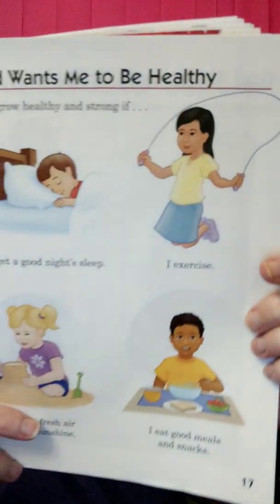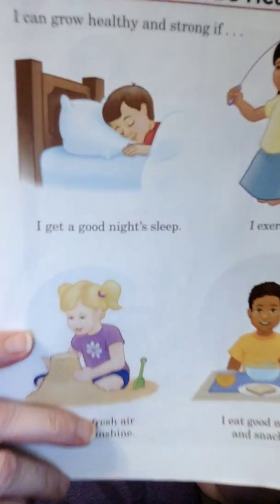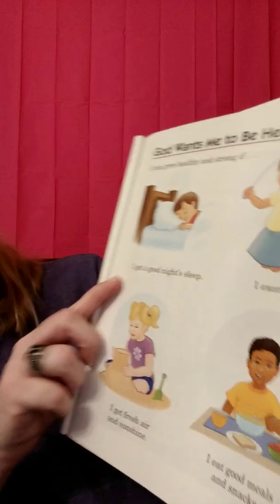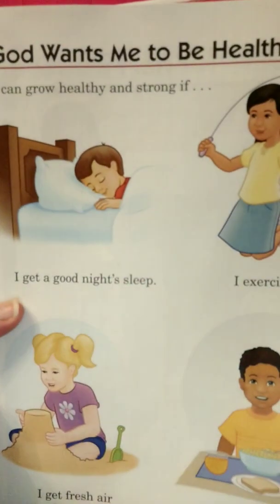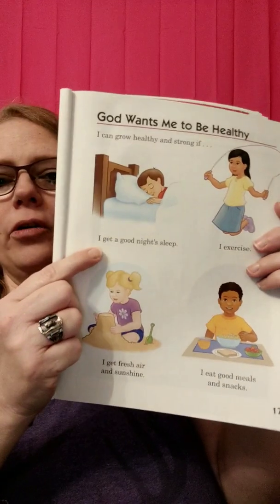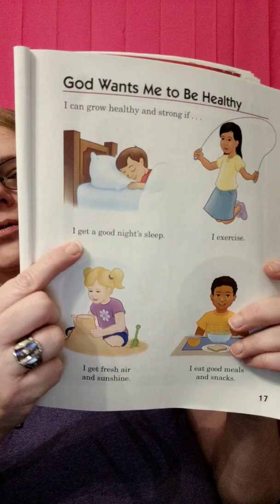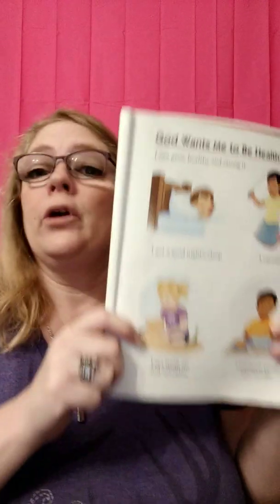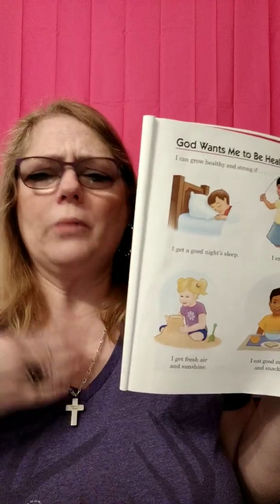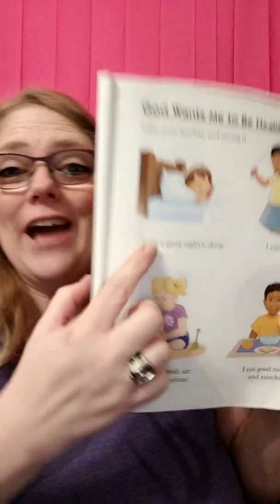How does God want me to be healthy? He wants us to get a good night's sleep. Go to bed at a good hour and wake up 8 to 10 hours later, because as a younger child you need more sleep. Your body is growing so fast you need sleep at night.